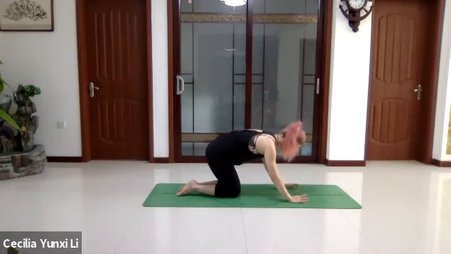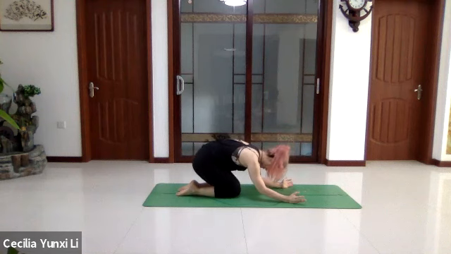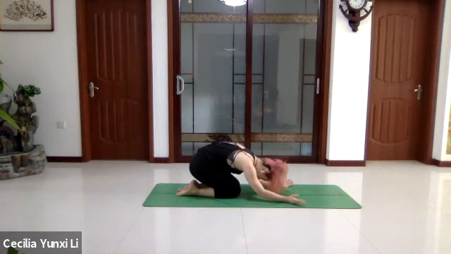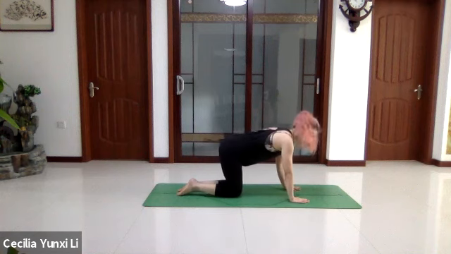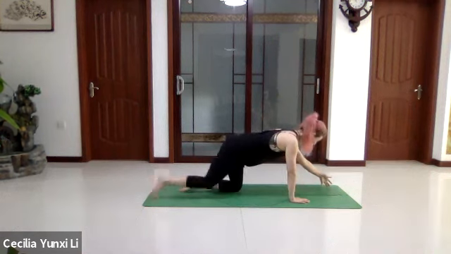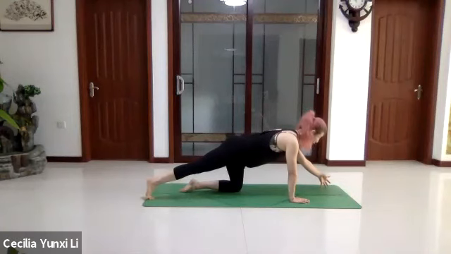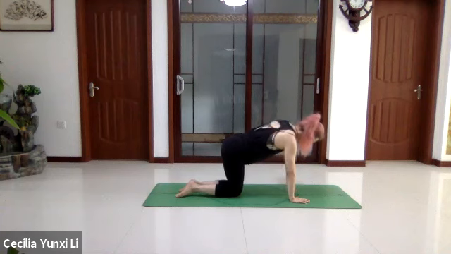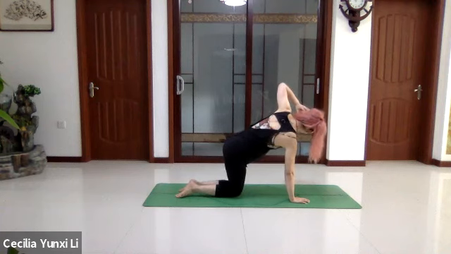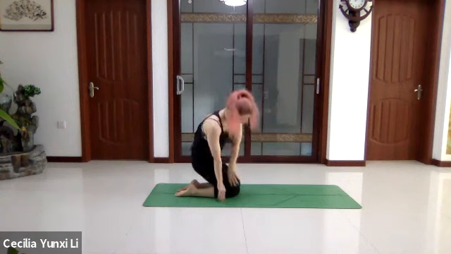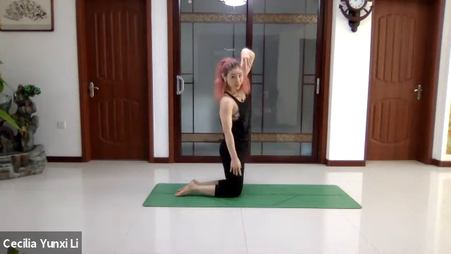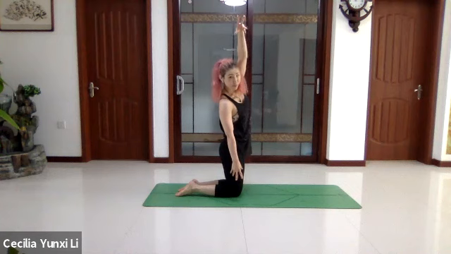Sit back. Try to have your belly lifted. Now the other side. We're going to repeat this. Right hand, left hand and right leg. Okay. Rotate to the left. Sit back. Elbow reaching. Arm extended.